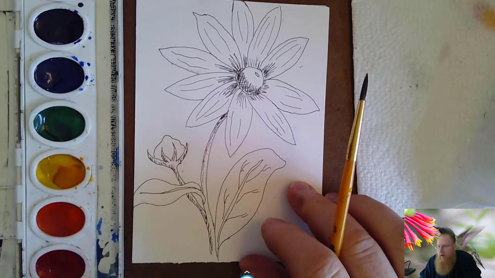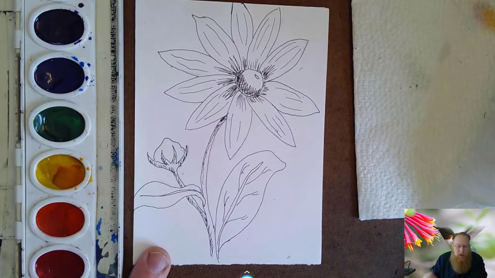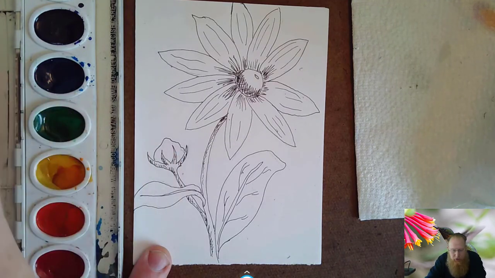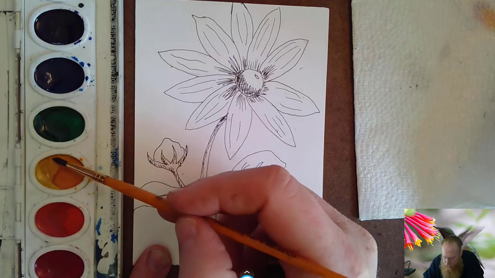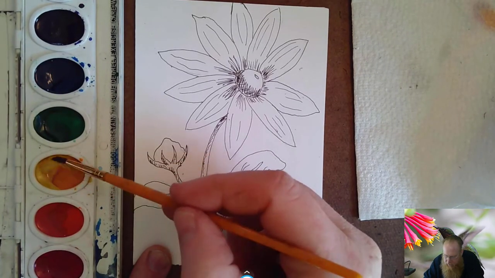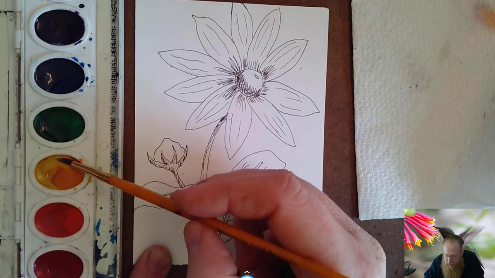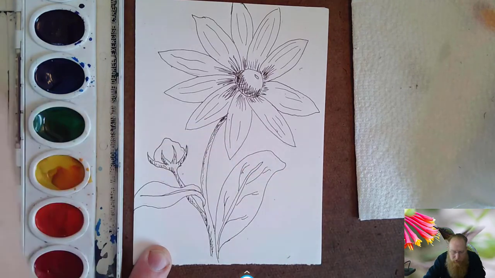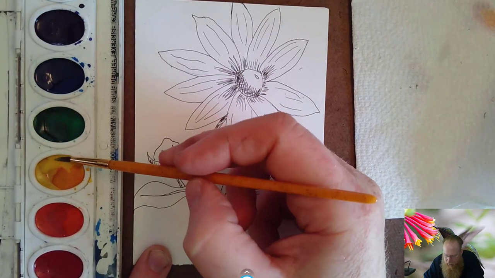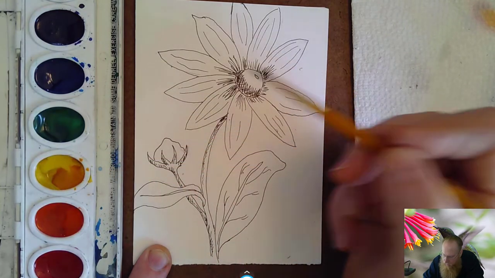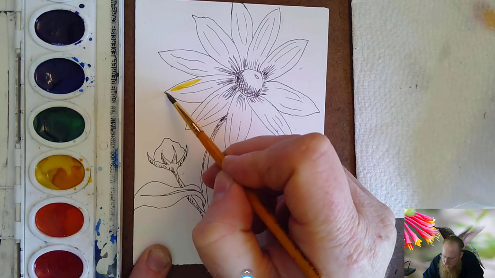Alright, and what I recommend is when you're working with watercolor, you want to start with your lightest colors first because you can always go darker, but it's harder to take back whatever you've put down. So you want to start with your lightest colors. So in this case, I'm going to start out with just some yellow. And again, this is mostly water, a little bit of color, because that's what watercolor is. Mostly water, a little bit of color.